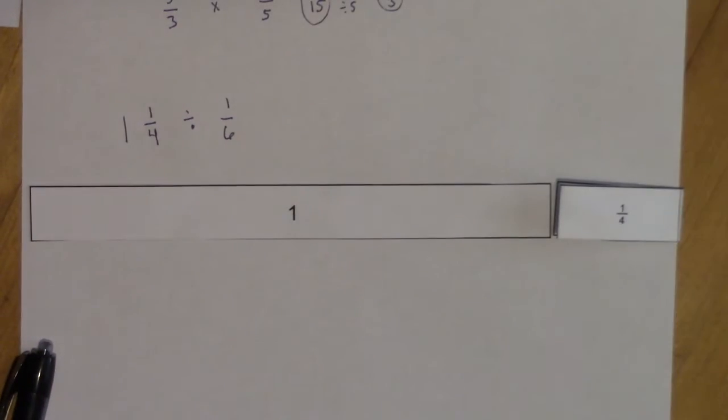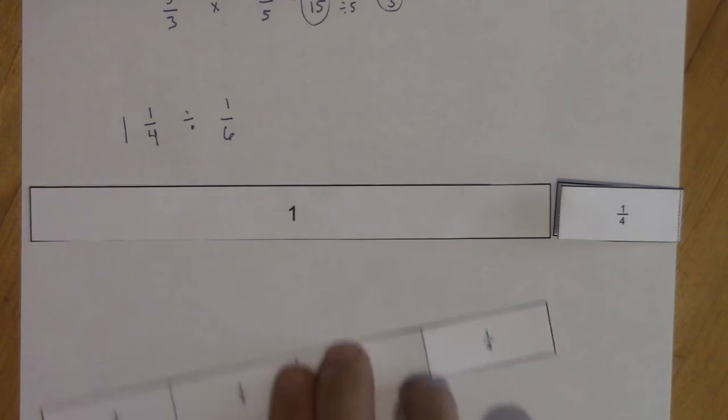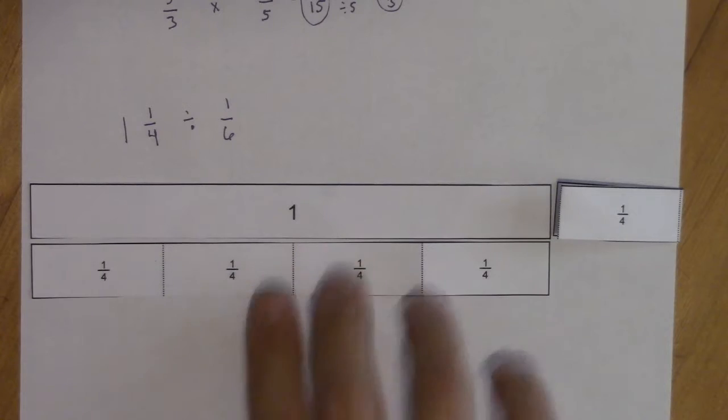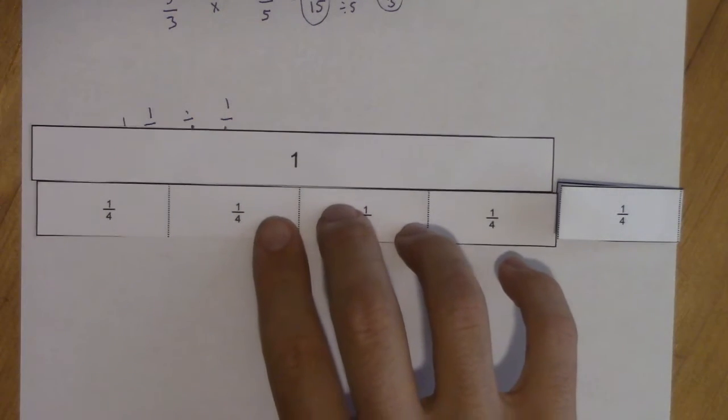And I'm going to make the realization that that 1 piece is equivalent to my other 4th. Where's my 4th? Here we go. I'm going to make the observation that that 1 is equivalent to my 4 out of 4, so I'm going to slide and replace this.